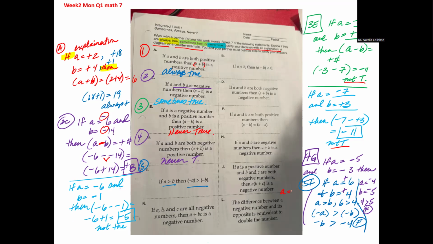Okay, so let's say if A is negative 1, what will B be? A has to be bigger than B. Actually, it's not going to work that way, because if A is negative 1, that has to be bigger, so B has to be negative 2, or you can't do anything else, right?